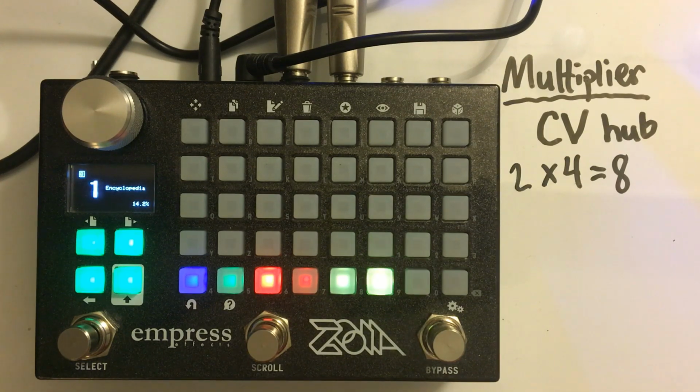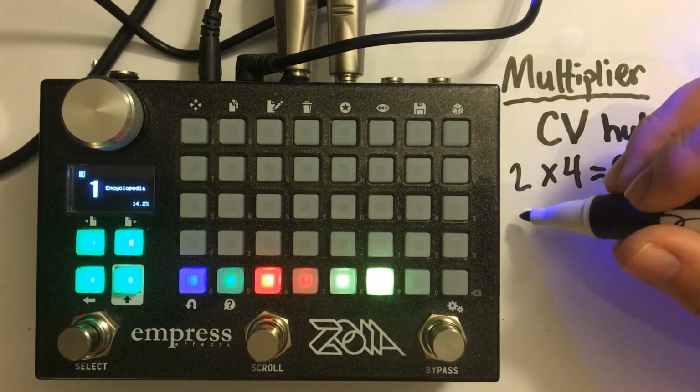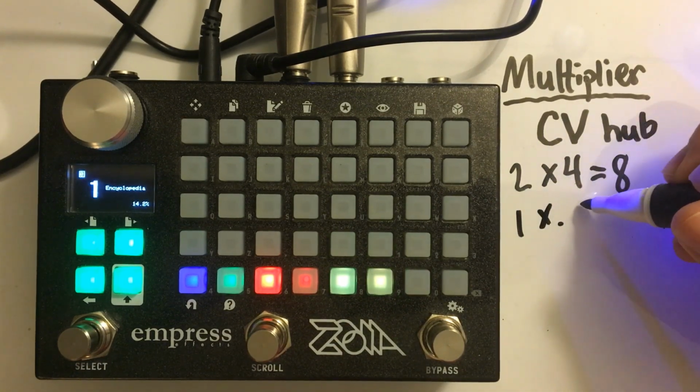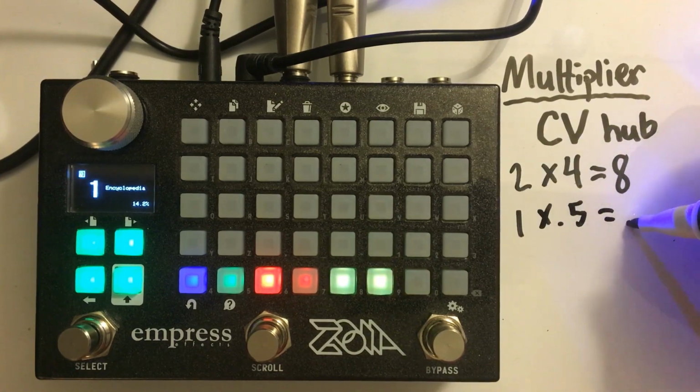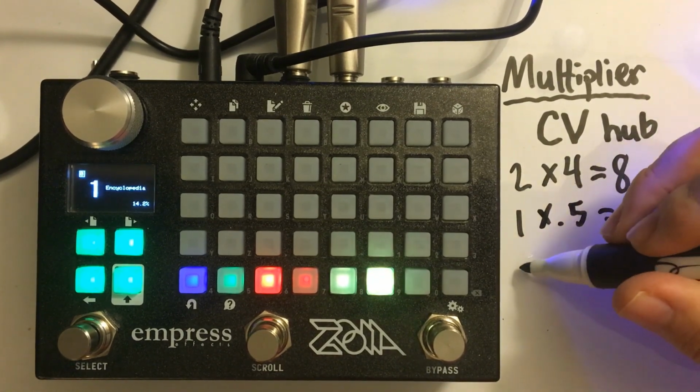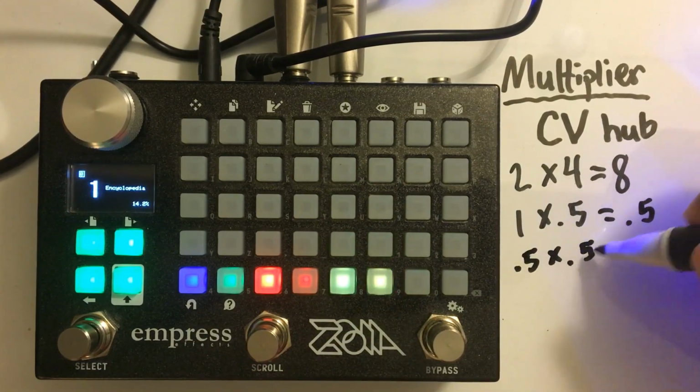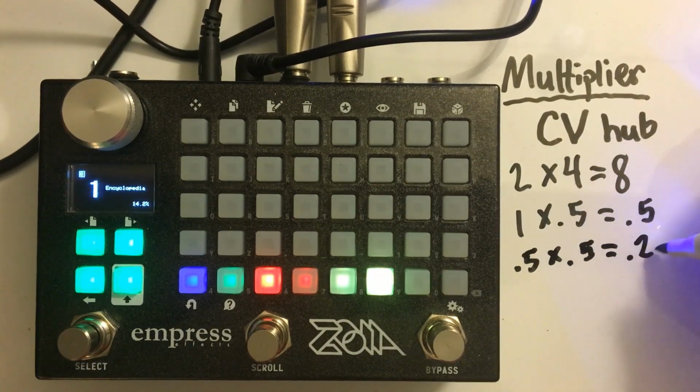It's more like division than it is like multiplication if you think about how you use it in your everyday life, because what you're doing is multiplying something like a CV value of 1 by a CV value of 0.5 and getting 0.5, or a CV value of 0.5 by a CV value of 0.5 and getting 0.25.